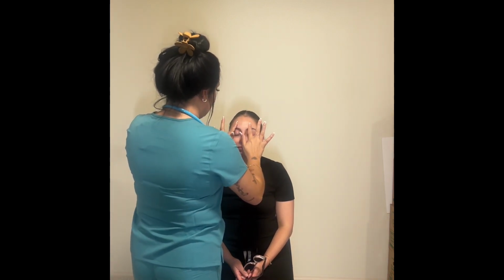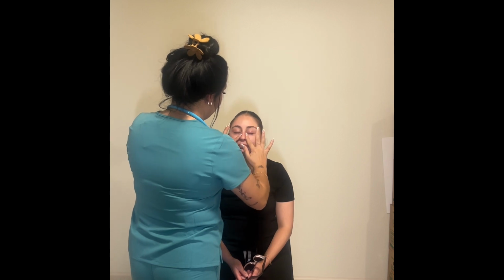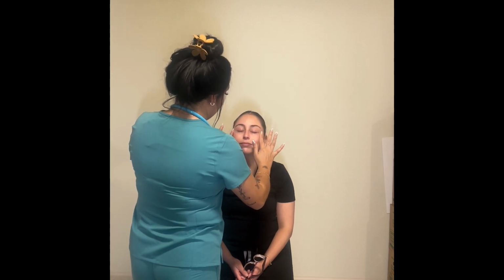Lastly, we're going to palpate the frontal sinuses and the maxillary sinuses. You just let me know if there's any kind of tenderness, any fullness, any pressure that you can feel. Okay, so we'll start here. Anything there? No? Okay, what about here? Feel okay? Okay, now we're going to assess the mouth and the pharynx.